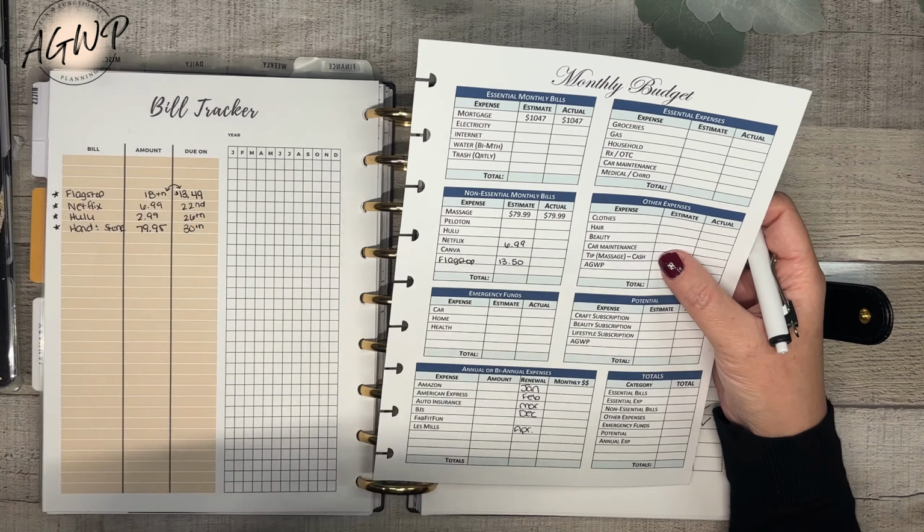And then here's the emergency funds. This is where those like car repair, expensive things, car, home, and health. Basically, when it comes to here, I do like to put money aside every single month for it. So basically, I like to ensure that I'm not spending all of the money that I have after you account for my bills.